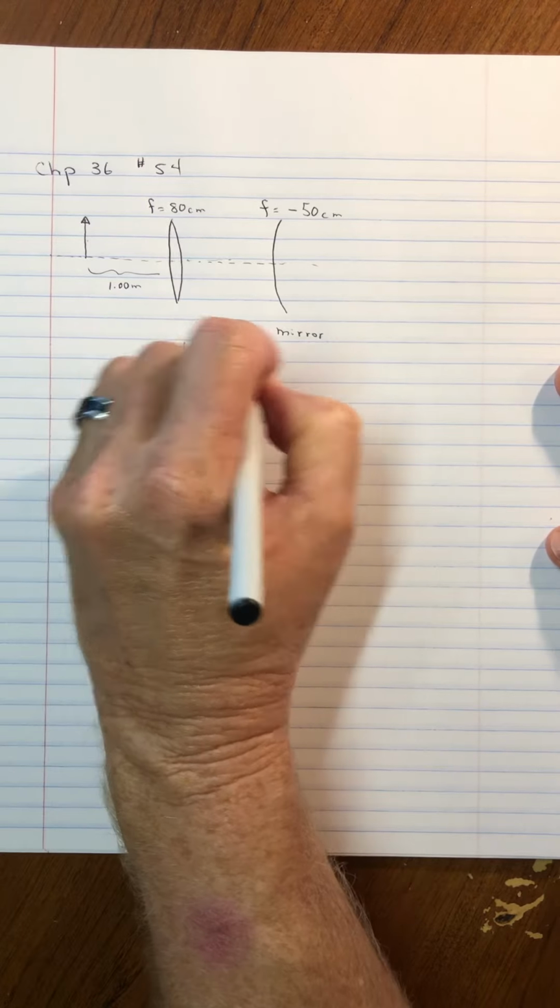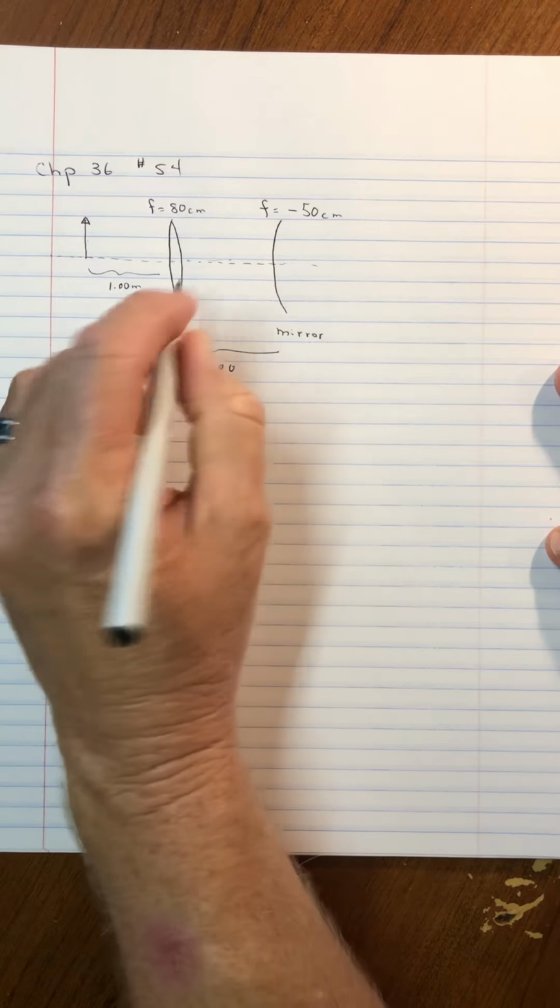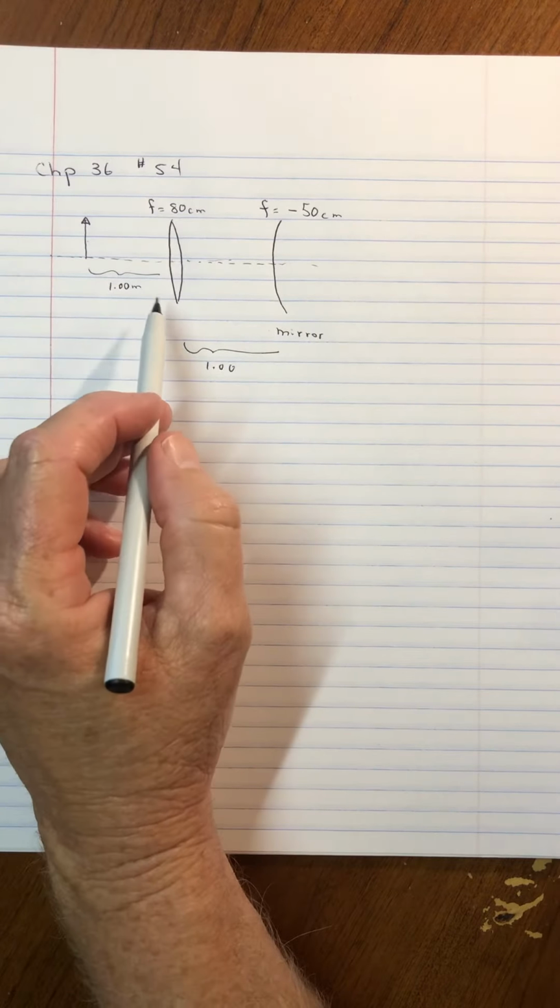And that mirror is 1 meter away from the lens. And the question is, state whether the final image is either upright or inverted, and what's the overall magnification.